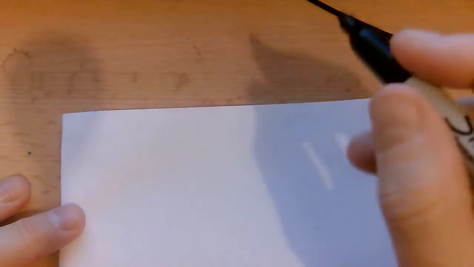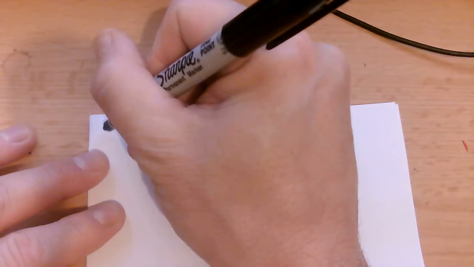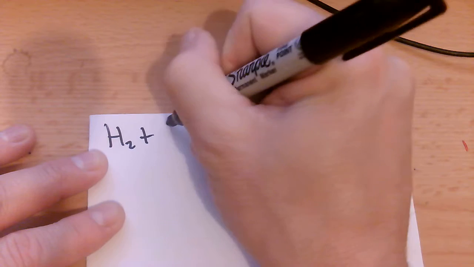Right, so we're going to look at balancing equations. Now, it can be quite challenging, but if you can learn the skill on how to do it, then you can get to the point where you possibly enjoy balancing equations. Okay, so the first one we're going to look at is hydrogen reacting with chlorine.